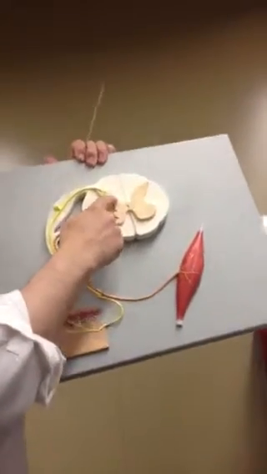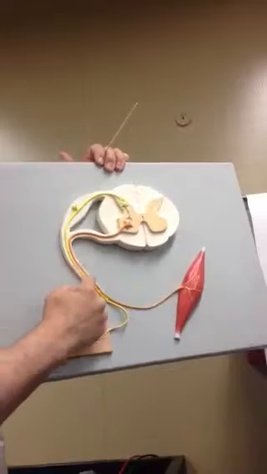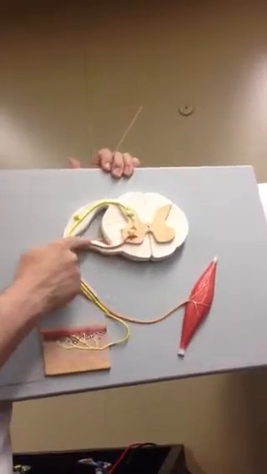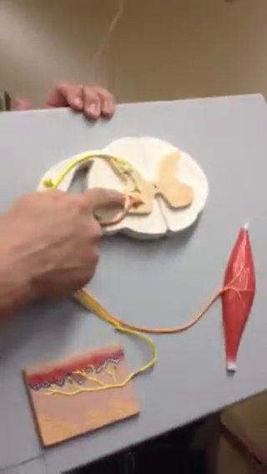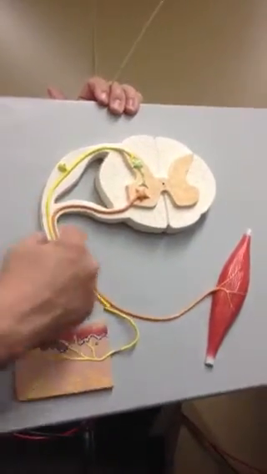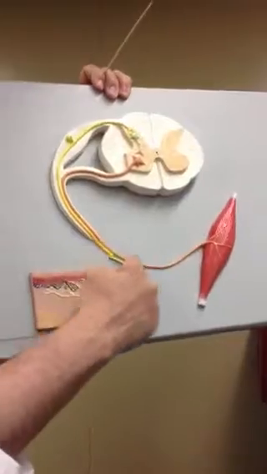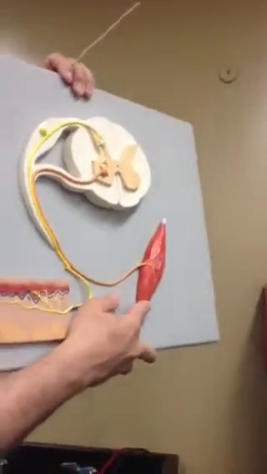It's the integrating center. If something needs to be done, the fourth component is an orange neuron on this model, guys. The fourth component is the motor neuron. Again, notice the cell body lives in the ventral horn. The motor neuron leaves the ventral root, and then it goes into the nerve root. And the motor neuron is going to make its way to the fifth component of the reflex arc, an effector.